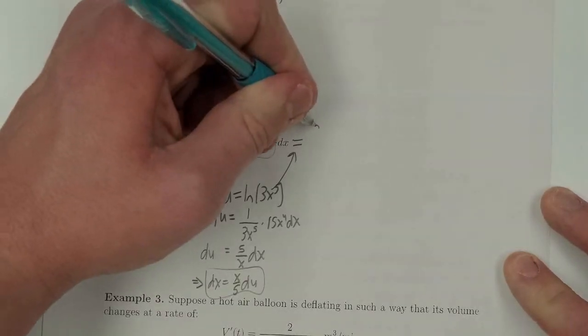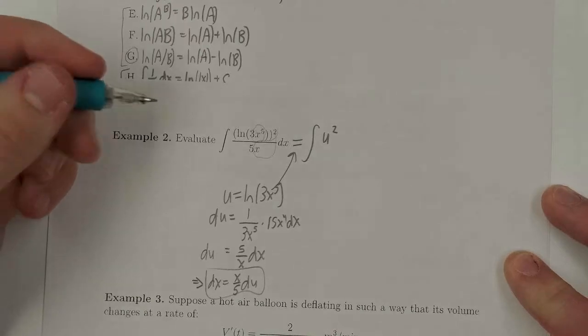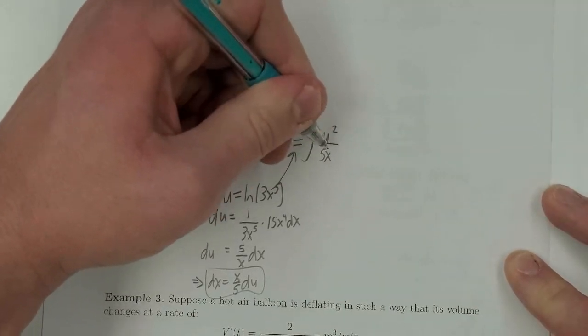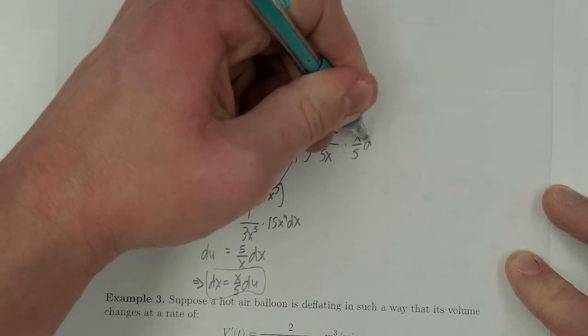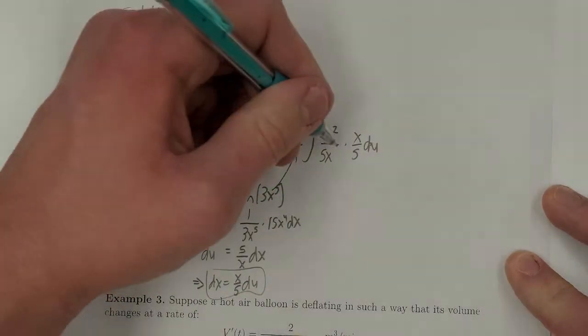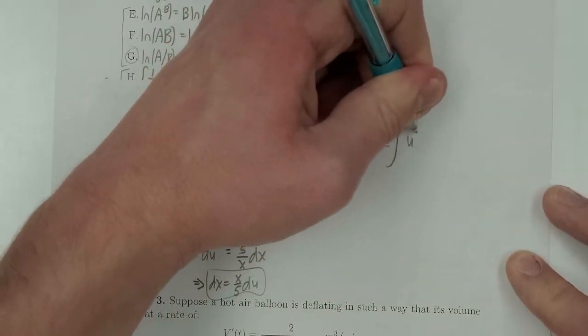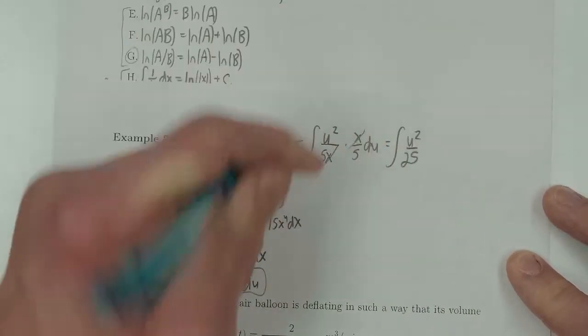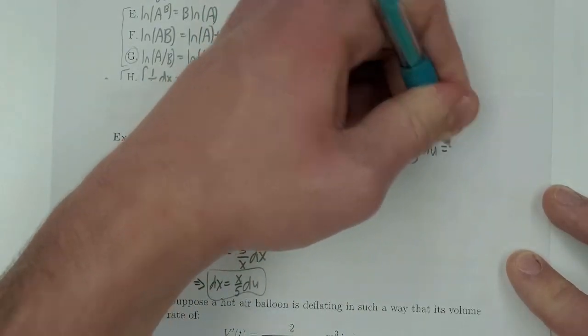So, taking that into account, we have u squared, because natural log of 3x to the fifth is u, over 5x, and then times dx, which is x over 5 du. So then you note, all right, the x's cancel each other out, and we're just left with u squared over, in this case, 25, because of the two 5 factors down here. Okay.